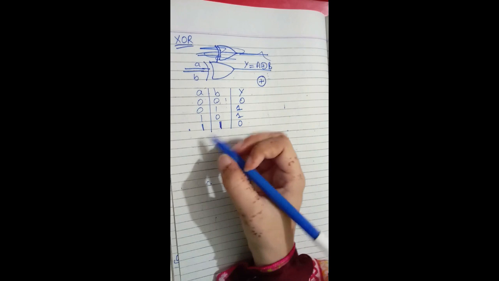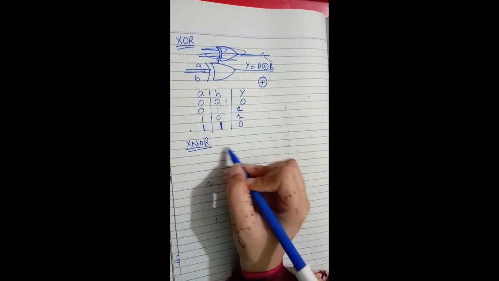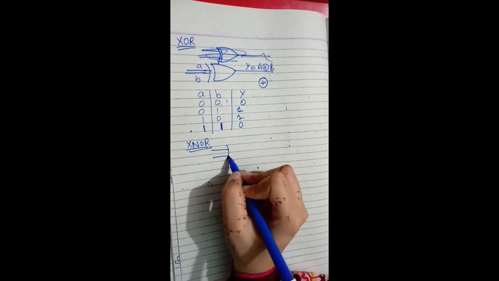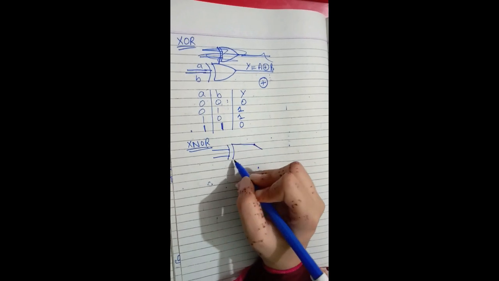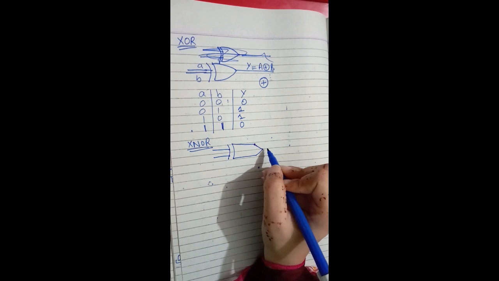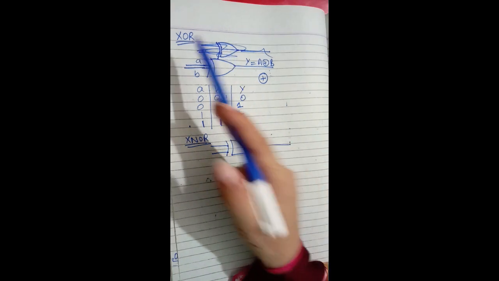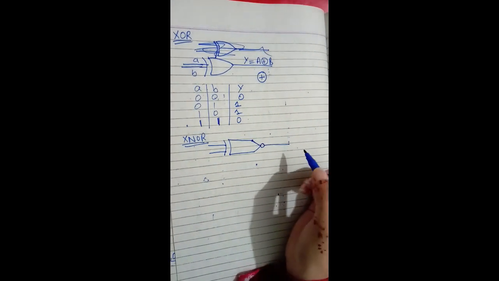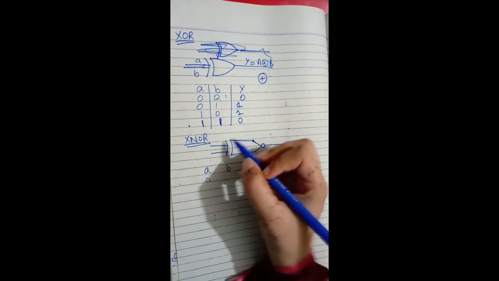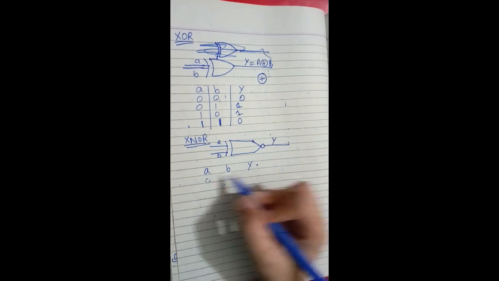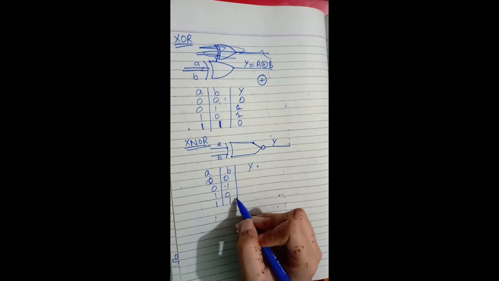So the next gate we have is XNOR, which says its symbol is this. NOT, and then this. Okay, as we have XOR, now XNOR. It says that input A, B, and the final output Y, A, B, and Y. 0, 0, 0, 1, 1, 0, 1, 1.